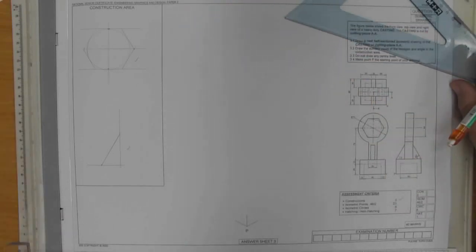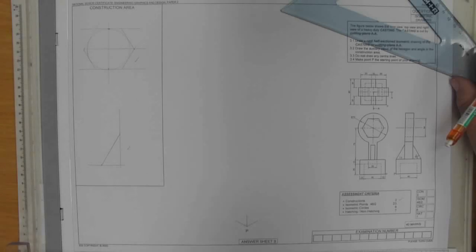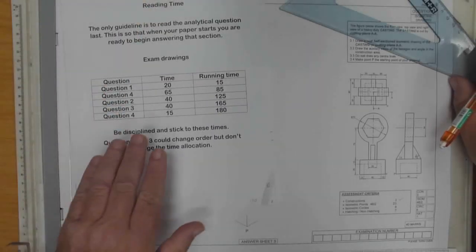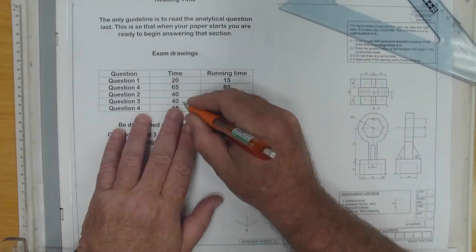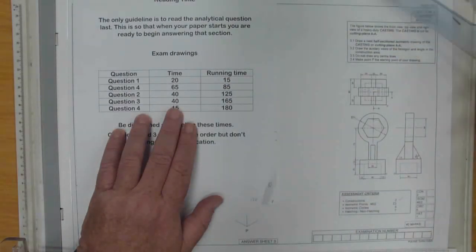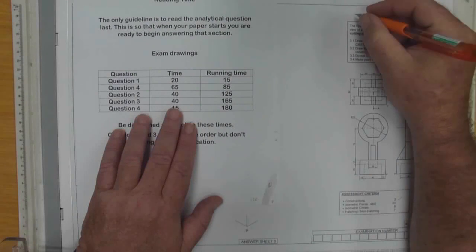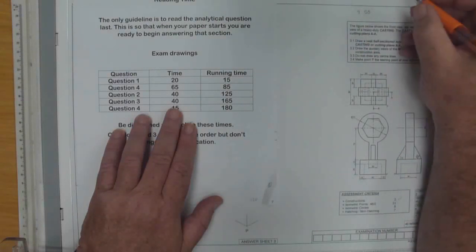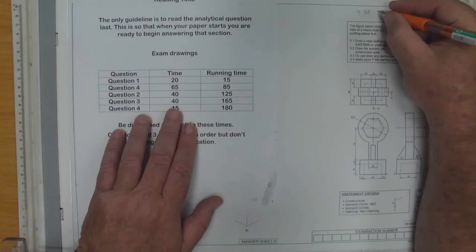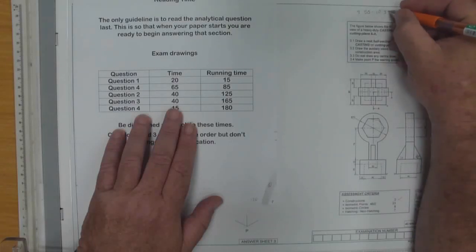Now please remember, with this drawing we are working to the time frame of trying to complete it in 40 minutes. So I'm looking at my start time here at 9:50, and that means I want to be finished by 10:30.